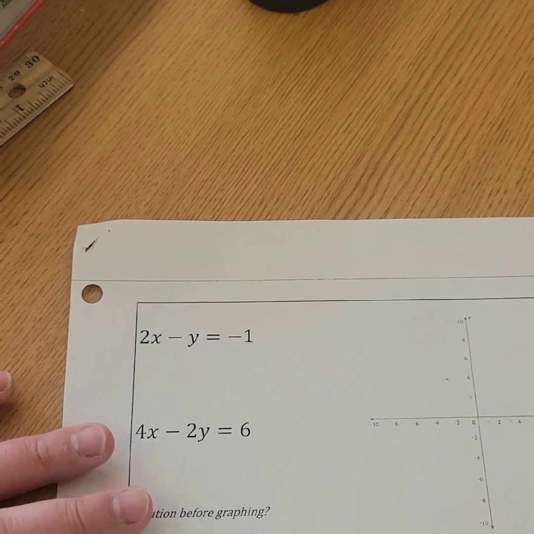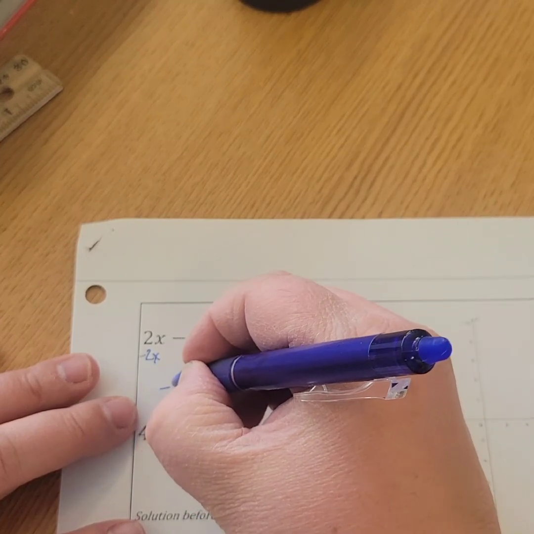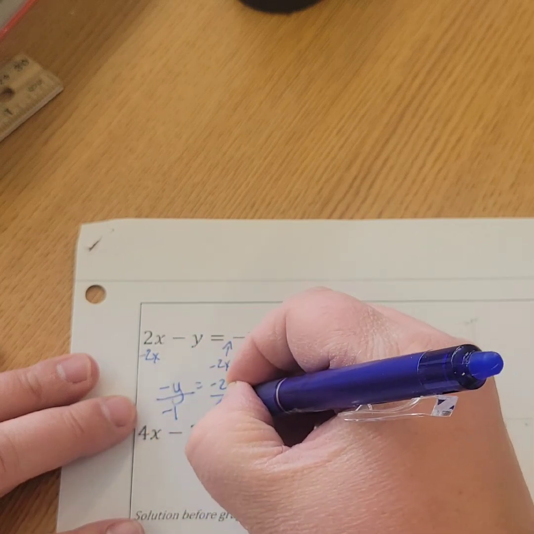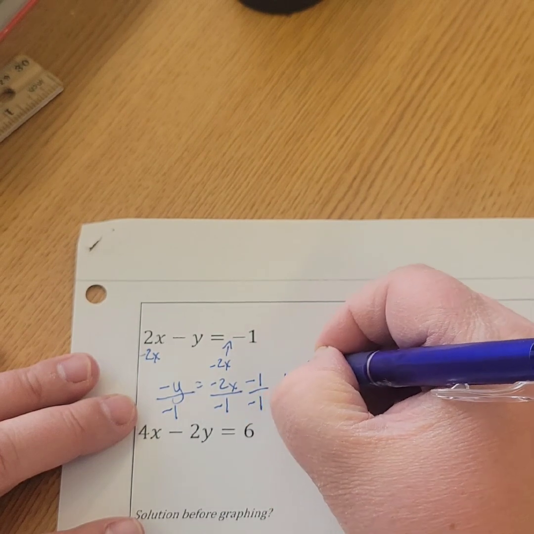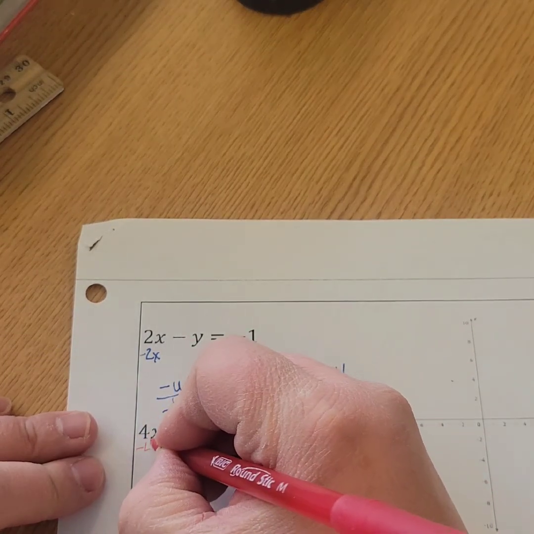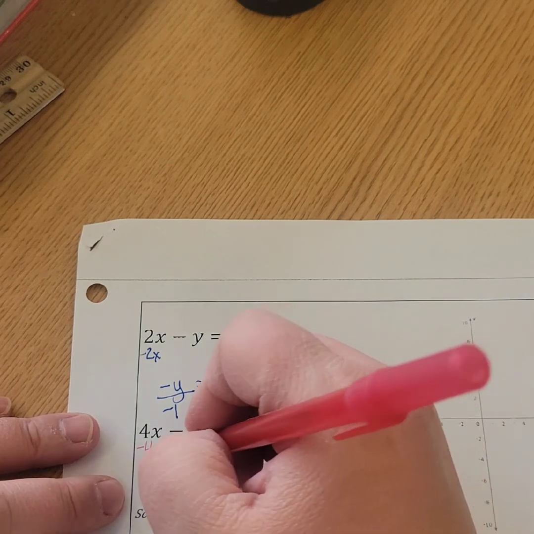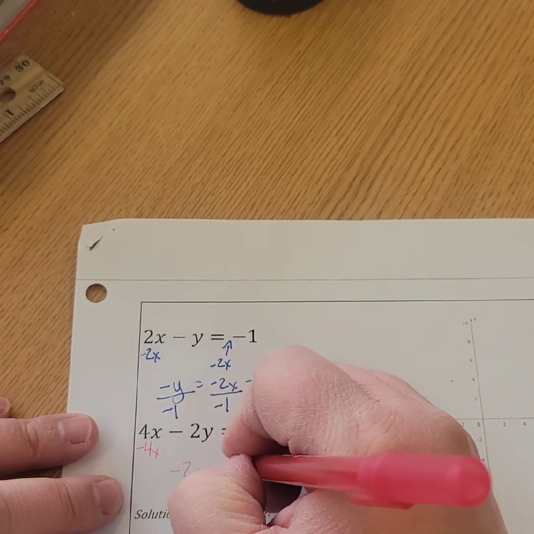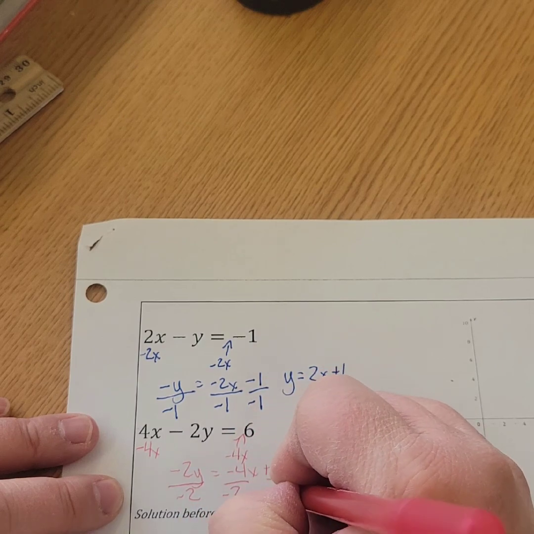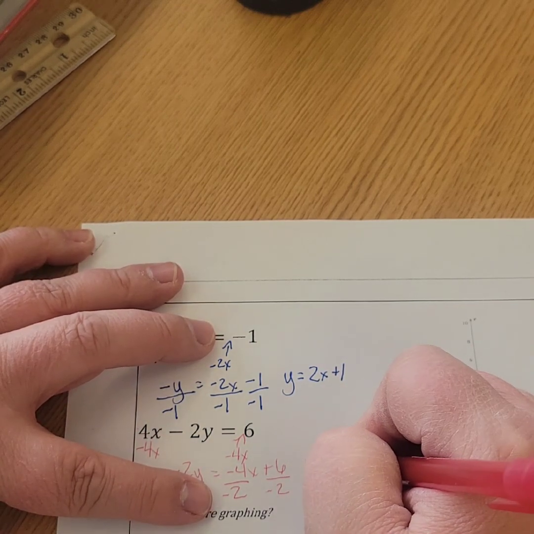We need to get those into y equals mx plus b. So we're going to subtract 2x and put it here. So we have negative y equals negative 2x minus 1. And then we're going to divide everything by negative 1 so that we don't have a negative y. So then we have y equals 2x plus 1. And then this one, we're going to do the same. So move that over here, minus 4x. Hopefully you can see that okay. So negative 2y equals negative 4x plus 6. Divide everything by negative 2. So then we have y equals, and then 4 divided by 2 because they're both negative, so we get rid of that negative, minus 3.